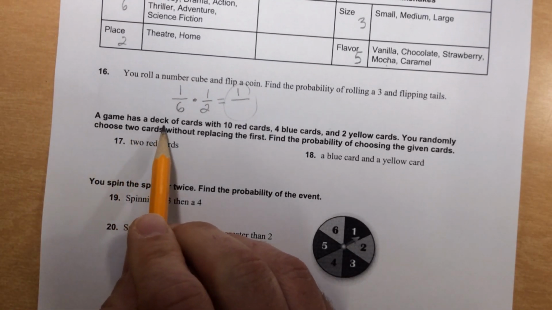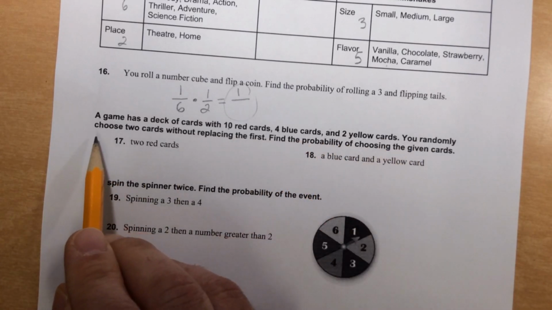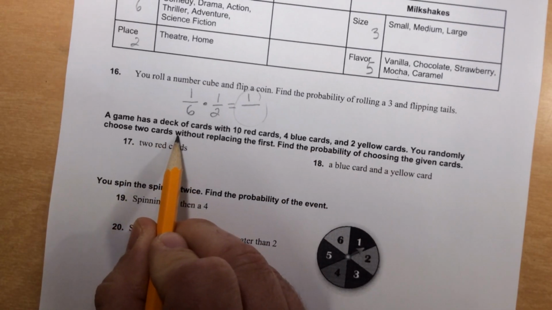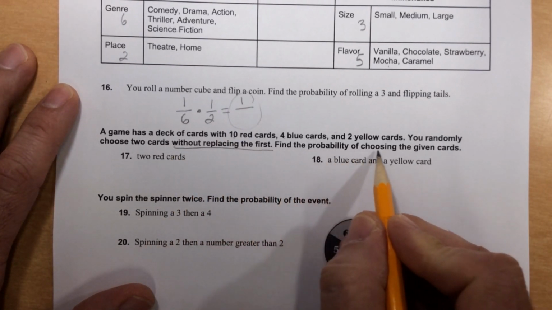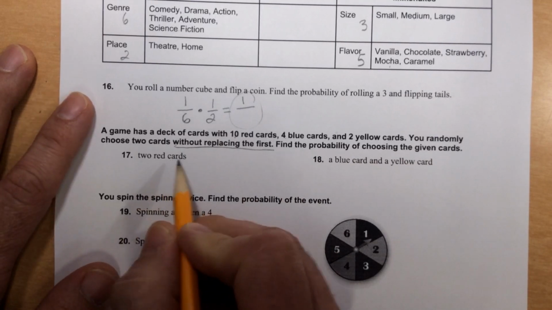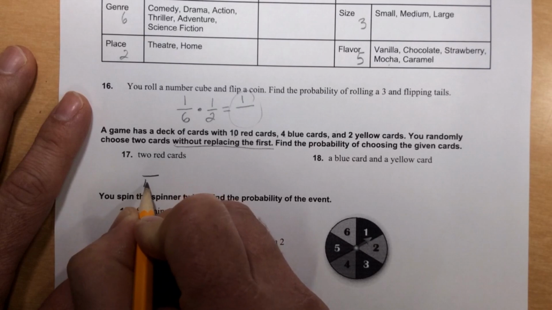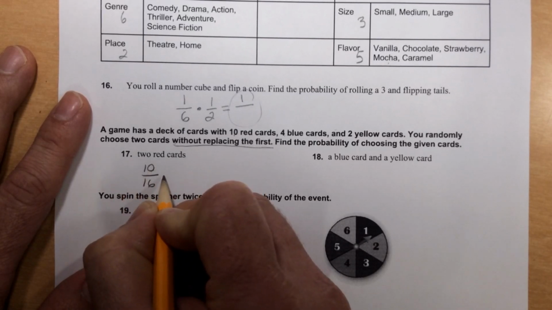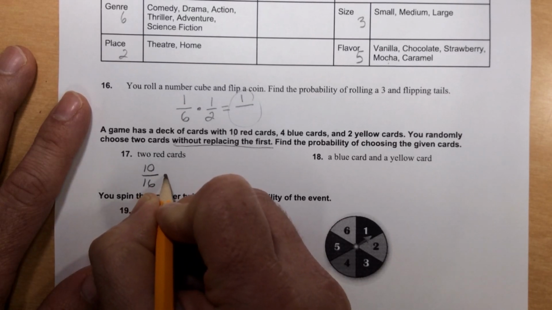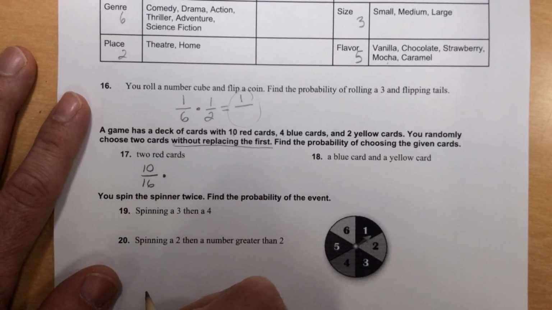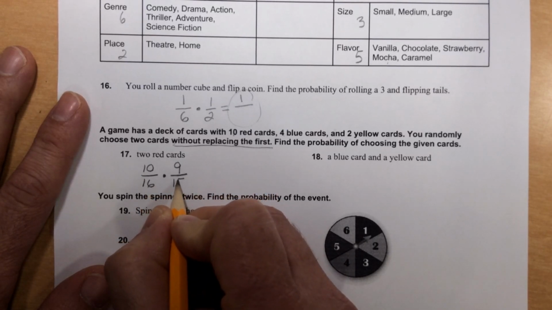A game has a deck of cards with 10 red cards, 4 blue cards, and 2 yellow cards. You randomly choose 2 cards without replacing the first. Find the probability of choosing the given cards. So 2 red cards. Well, there are 16 cards total, and 10 of them are red. So the first one being red, you have a 10 out of 16 chance. But now you take that red card out and you leave it out. There are only 9 red cards left and only 15 total cards left.